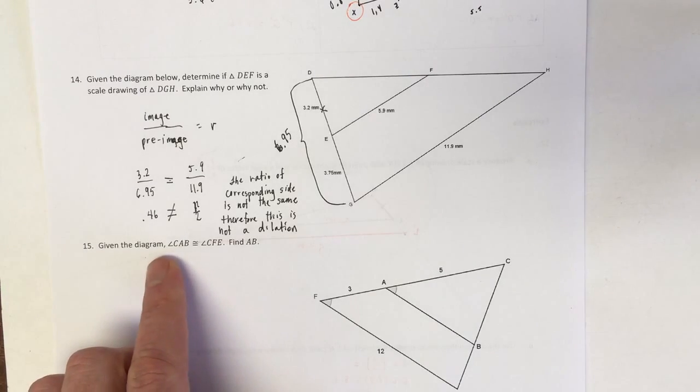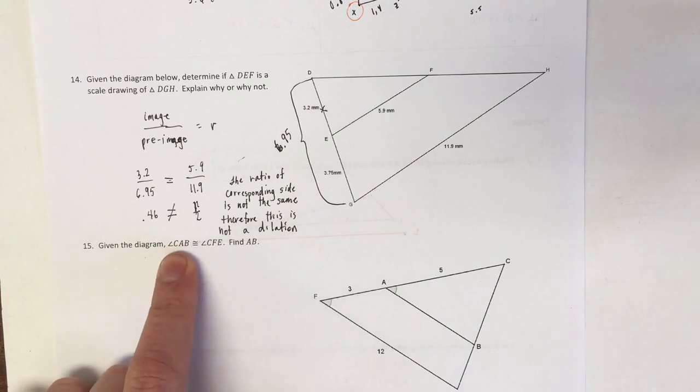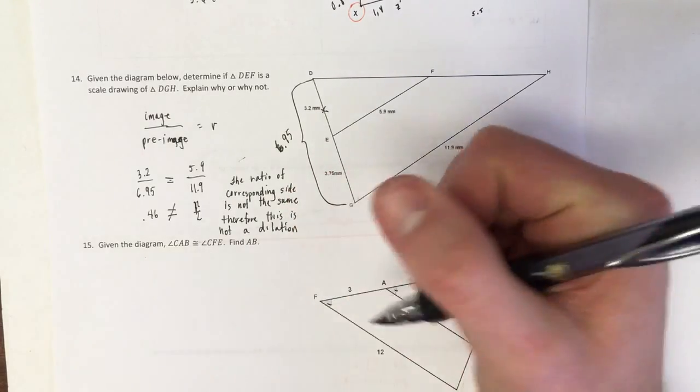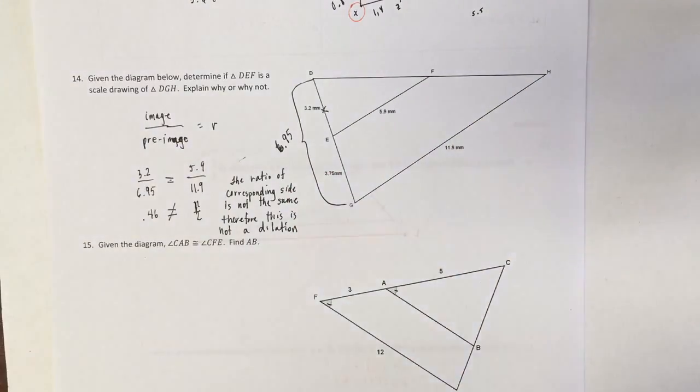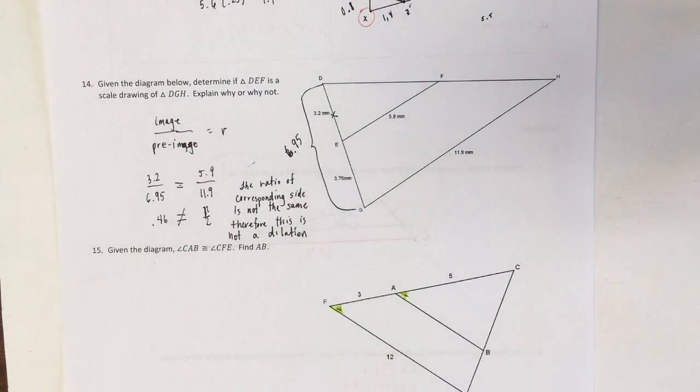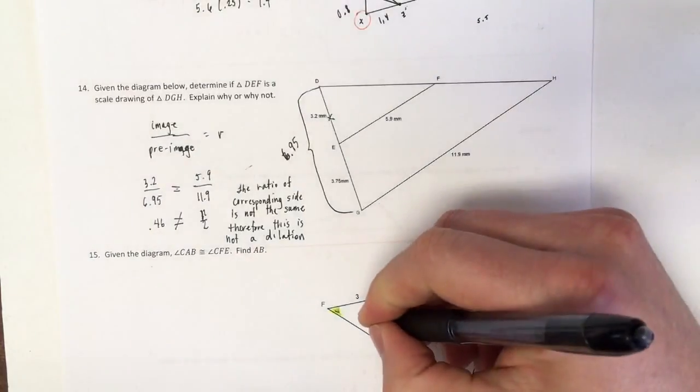The last one says, given in the diagram that you have 2 congruent angles, and you can see them here and here, so break out your highlighter if you want. What I noticed is that these are corresponding angles.